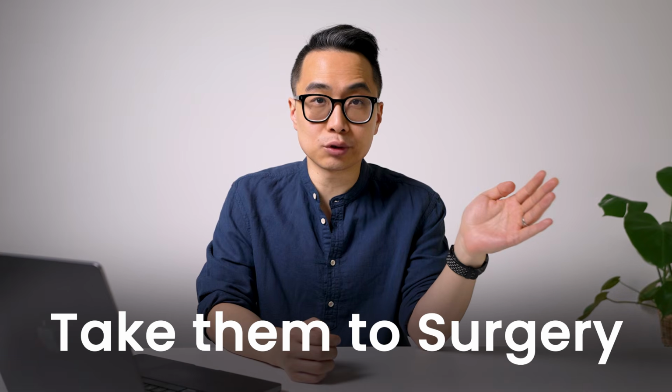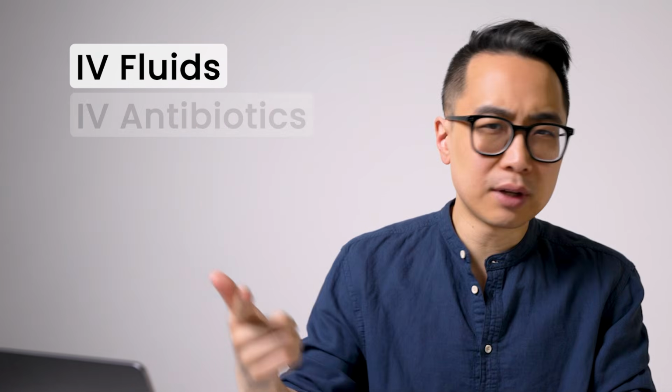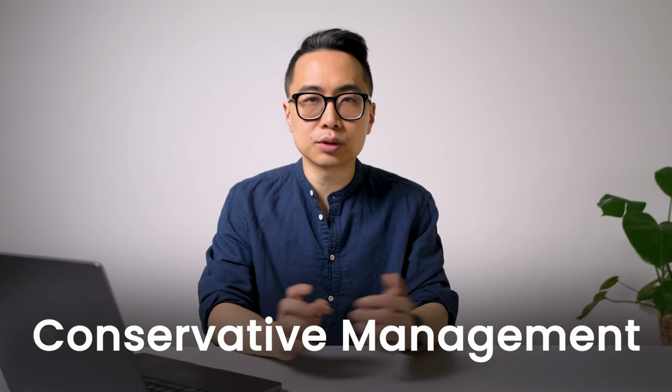I had a student once who thought, okay, in this one diverticulitis question, I got this question wrong because they said that the answer was take them to surgery. But in this other question, I said take them to surgery, and it was also a diverticulitis patient. The answer was IV fluids, IV antibiotics, and NPO. I don't understand. Diverticulitis question, surgery. Diverticulitis question, and conservative management. I don't understand what the difference is.